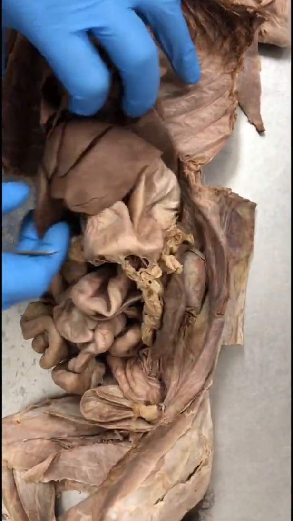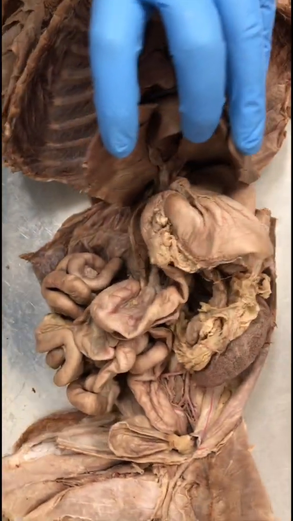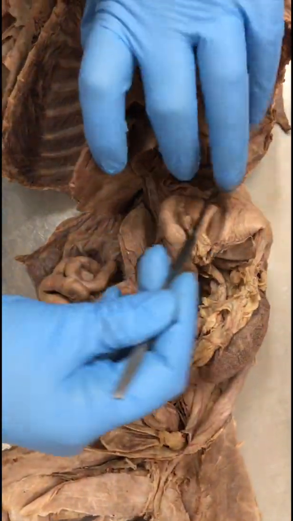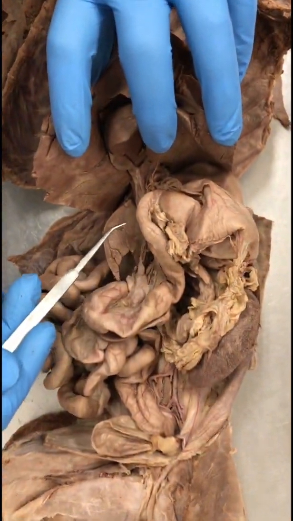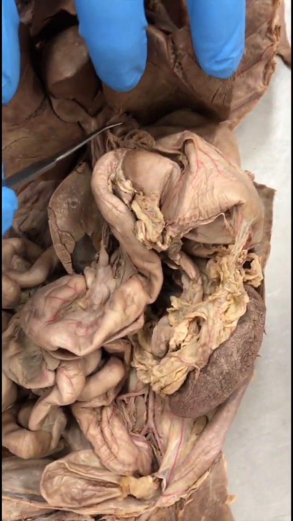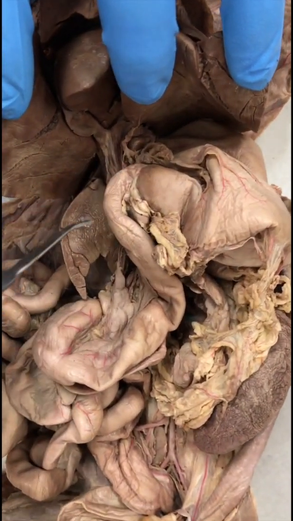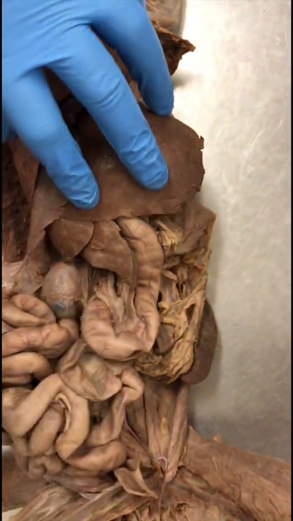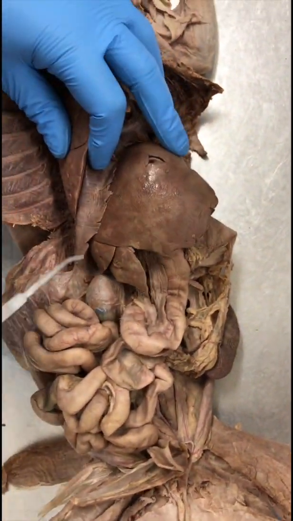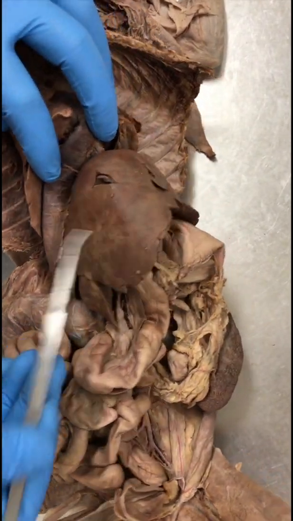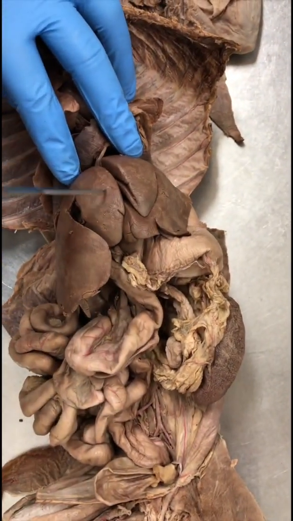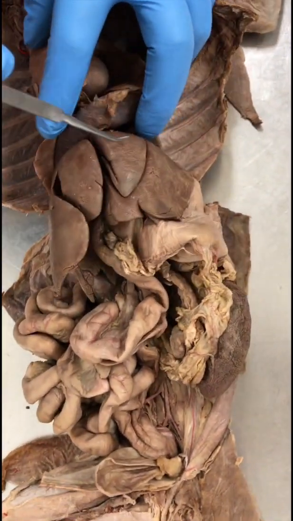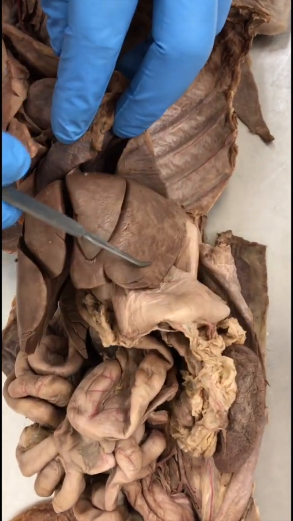Liver. These are all the lobes. What you have to know are the names of the lobes. So at the bottom you have the caudate lobe. This one and this tiny one. These two are the caudate lobes. Then you have the right lateral lobe, right medial lobe, quadrate lobe, left medial, and left lateral.